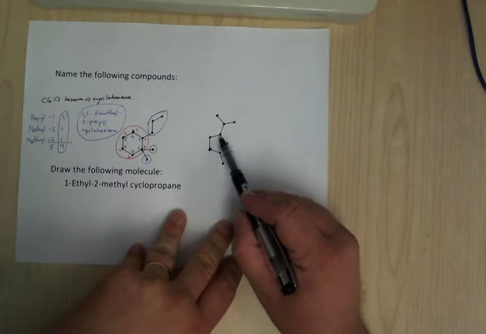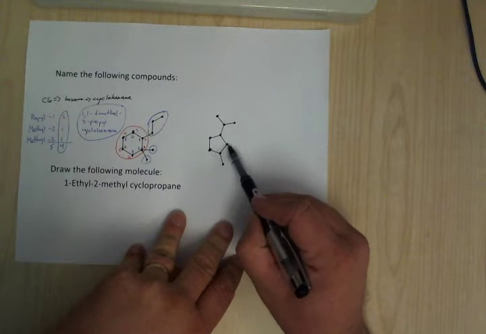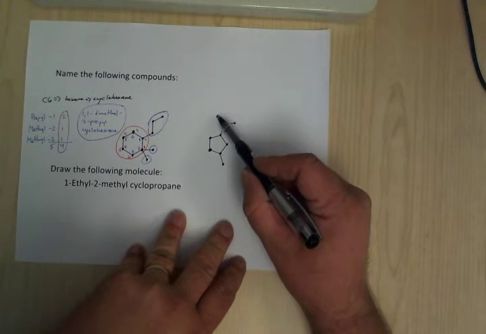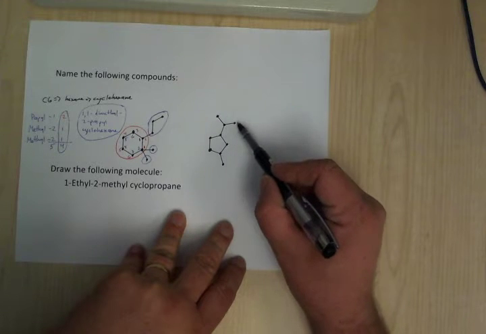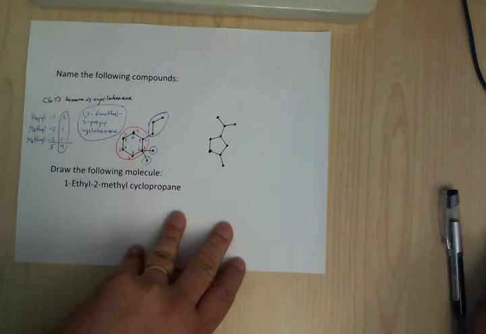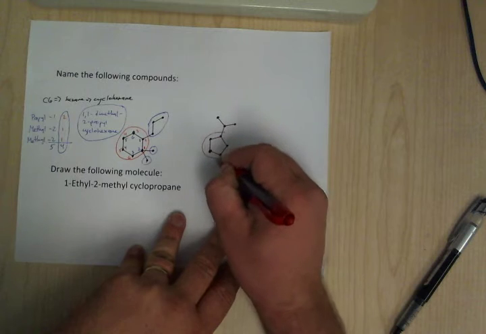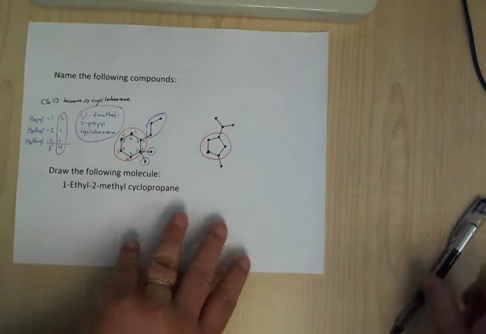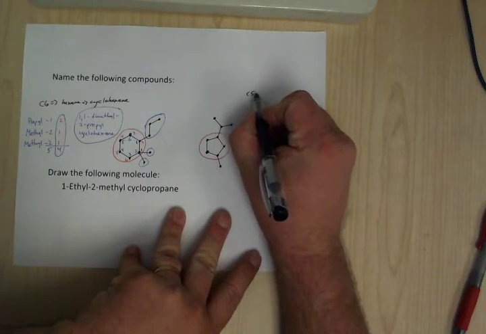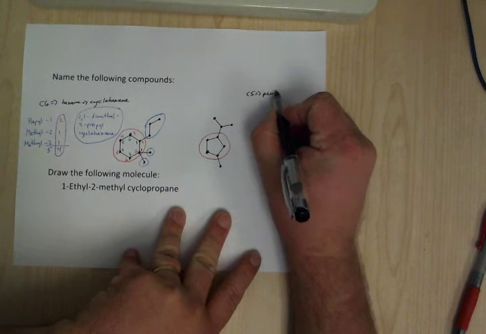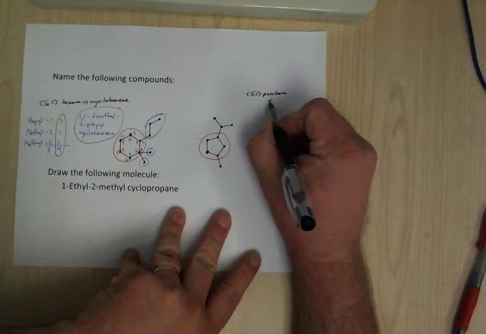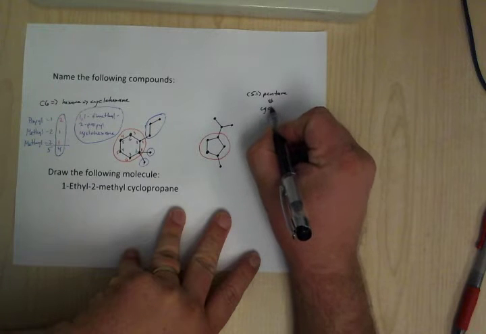Okay, so here we go. The ring here is 1, 2, 3, 4, 5, and the straight chains are either 1, 2, 3, or 1. Again, the ring is going to be the main chain, and it's 5 around, so C5. That would normally be pentane, but since it's cyclic, we're going to call that cyclopentane.